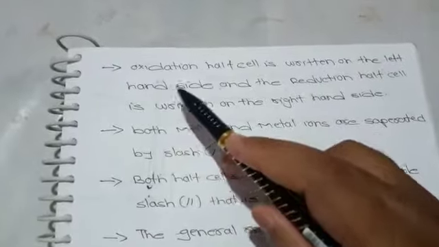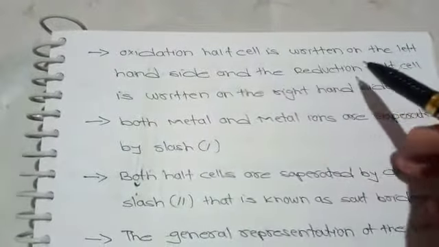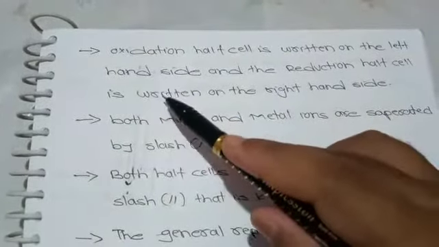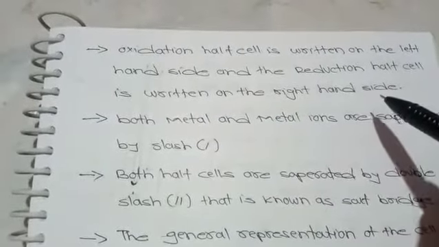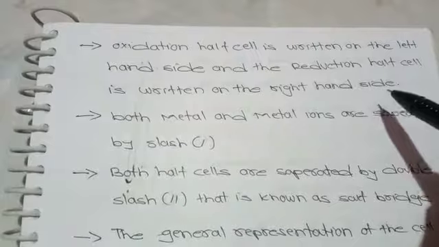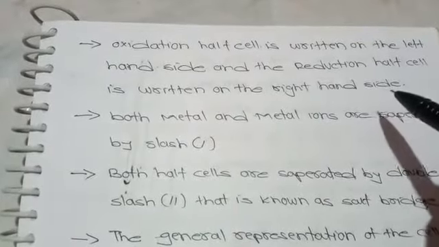Now let us have the continuation to this. Here the oxidation half cell is written on the left hand side and the reduction half cell is written on the right hand side. Generally we have a different notation, meaning a different method of writing the electrochemical reaction. So how are we going to write this reaction here?